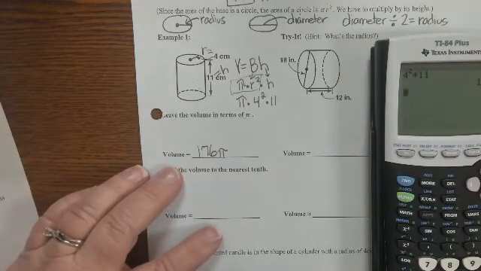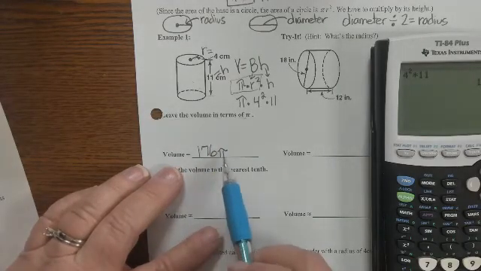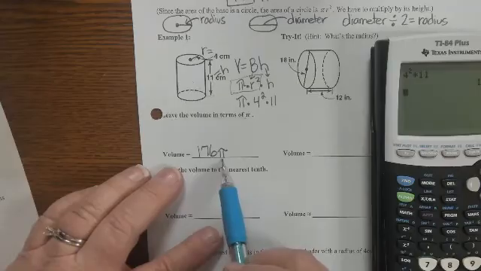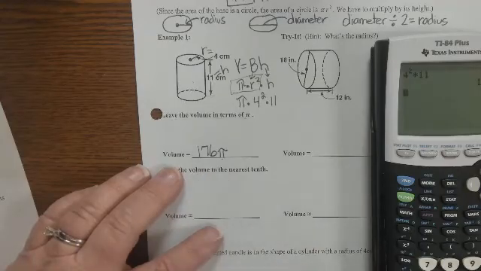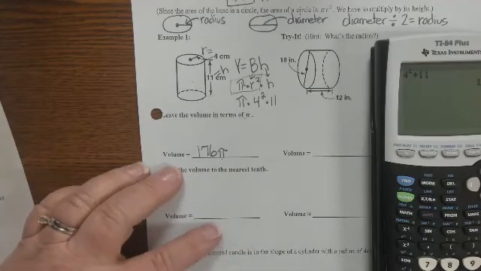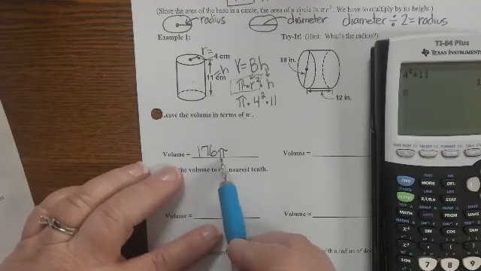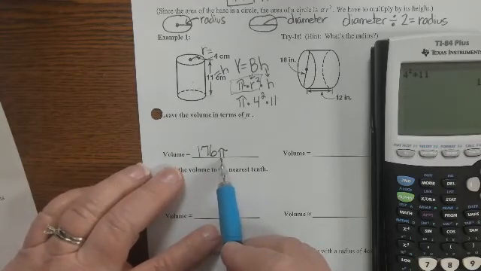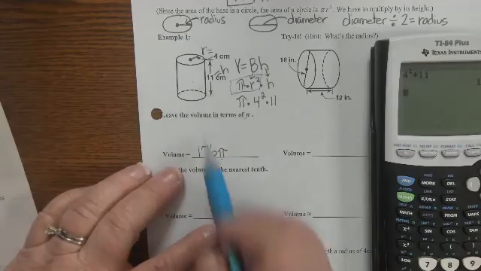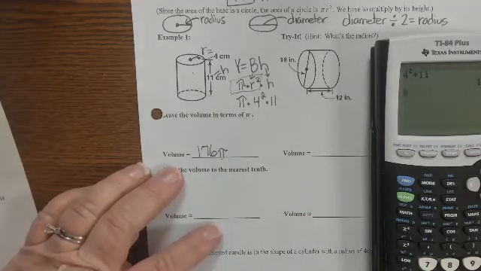Remember, when you have a number next to a variable, and pi is a symbol, this is a symbol for pi. It means that you are multiplying, okay? So in terms of pi, this would be the volume for that cylinder, okay?